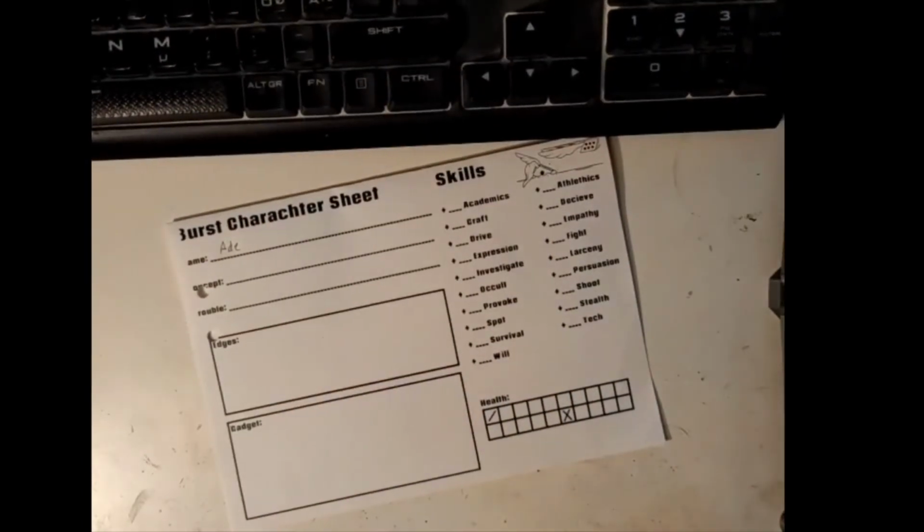Okay. So the next step is the concept of the character. Who is this character? Think of it as explaining the character to a friend quick and easy so they get an overview of what the character is all about. In this case, I'm thinking Aid is gonna be a thief because I like the stealth concept personally.